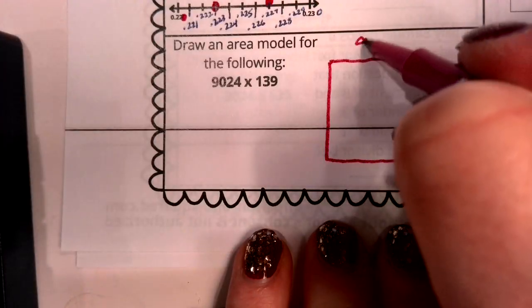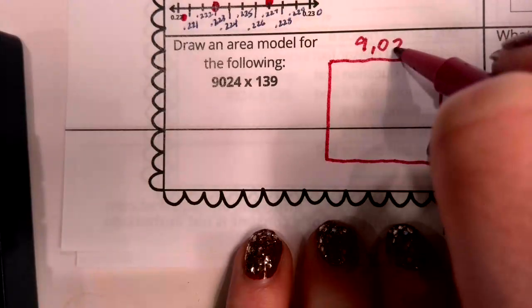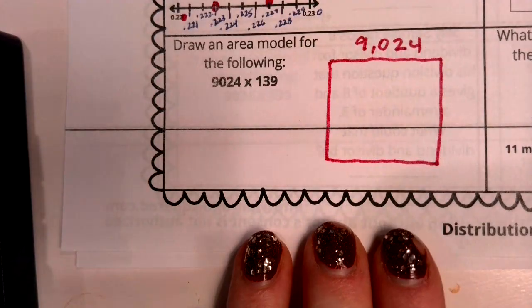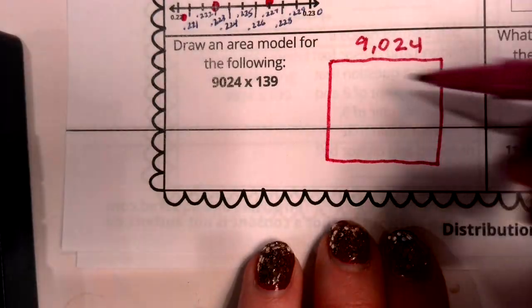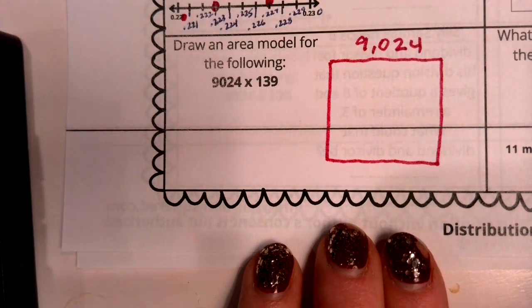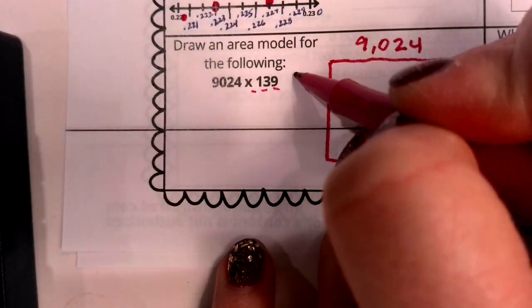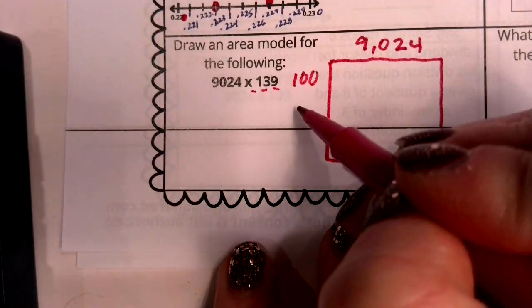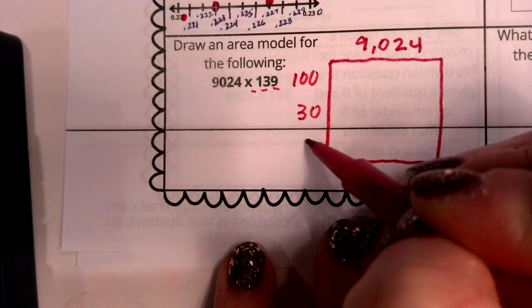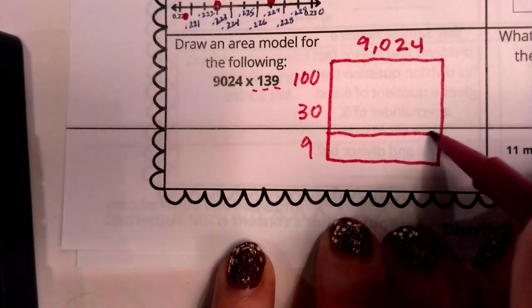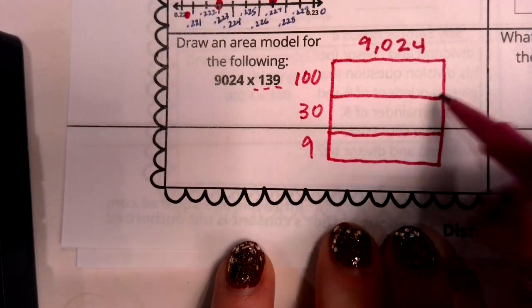I have decided today I'm going to keep my 9,024 all together instead of creating 4 separate columns. And instead, I'm going to break up this. So I'm going to have 100. I'm going to have 30. I'm going to have 9. And notice, I'm going to do it this way.